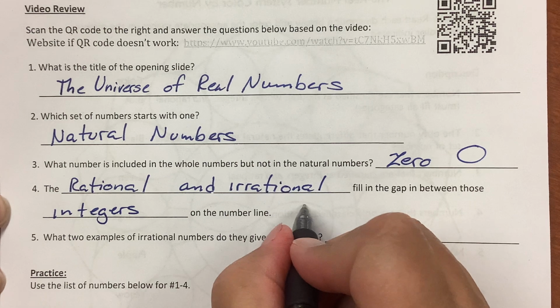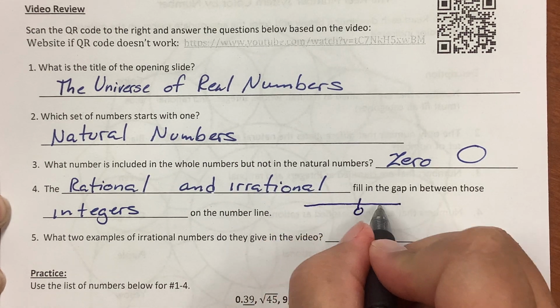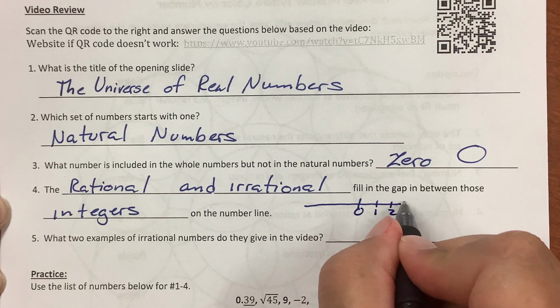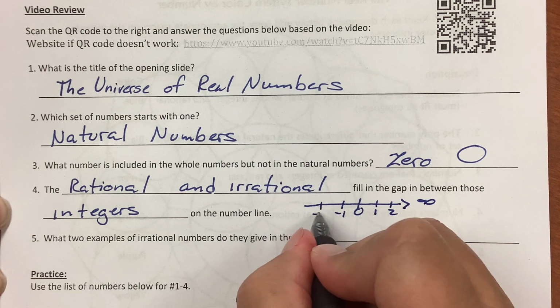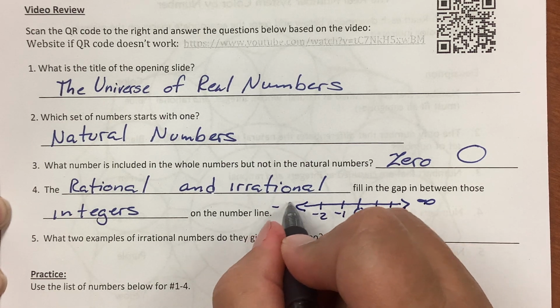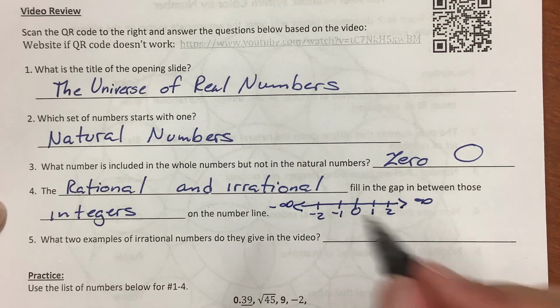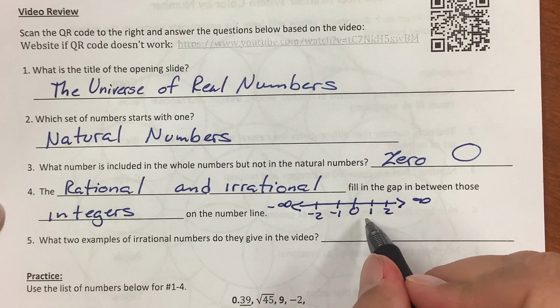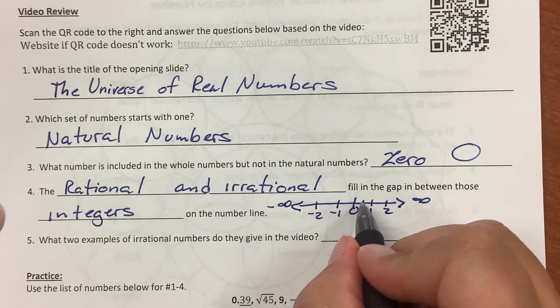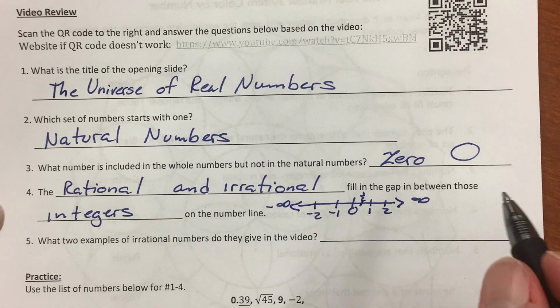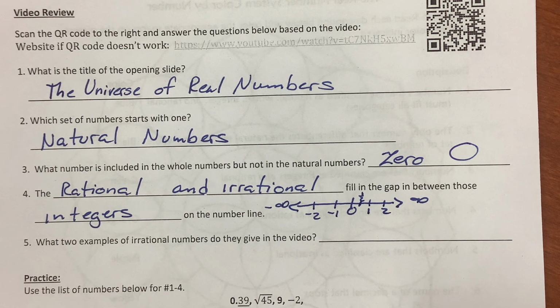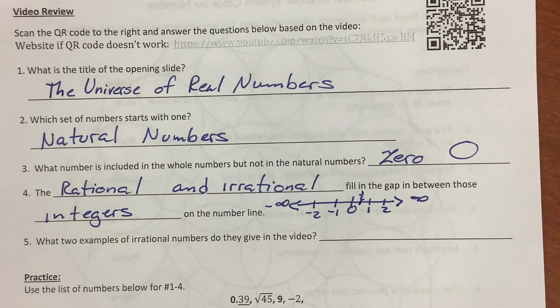In other words, here's my number line. I have 0 in the middle. Say 1, 2, keeps going to infinity and beyond. -1, -2, keeps going to negative infinity. And between 0 and 1 would be the fraction 1/2, and that's a rational number. Now between 3 and 4, which I didn't leave enough space for, would be pi, and that's an irrational number. So the spaces between the integers are the rational and irrational numbers.